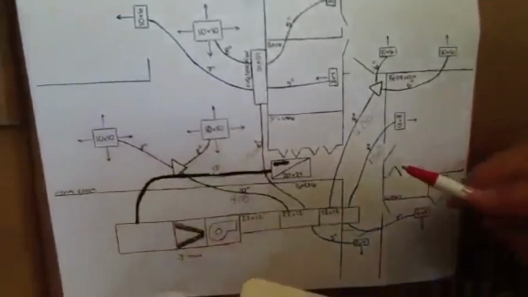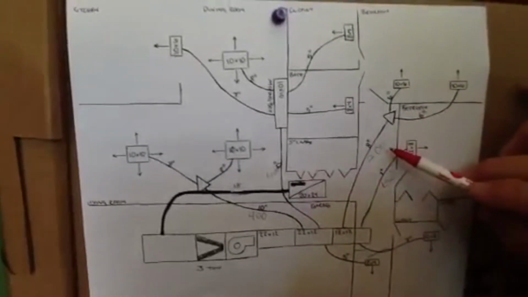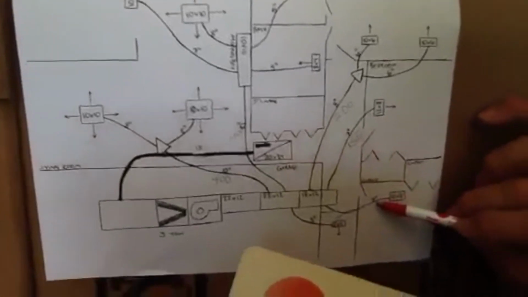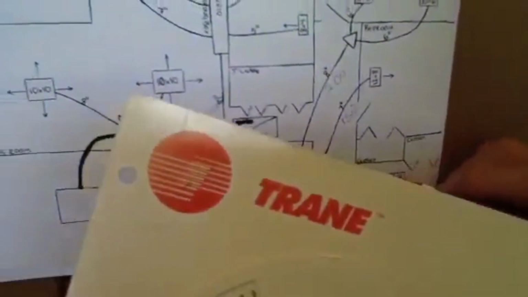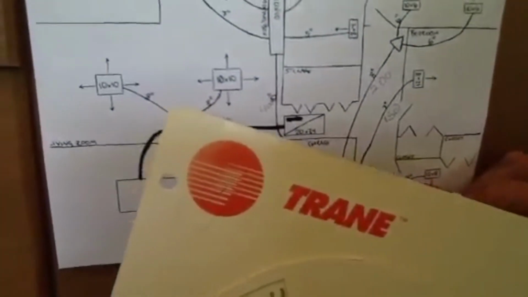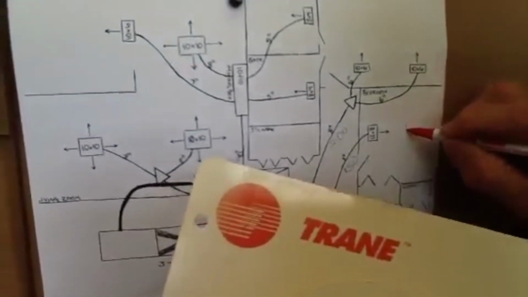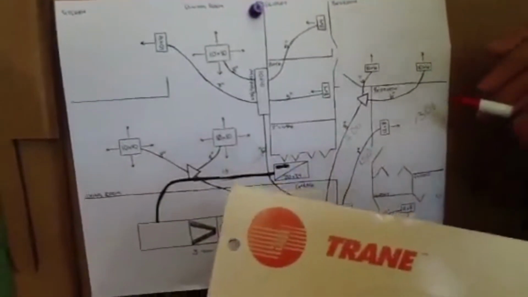Okay, now let's just count real quick what we got. We got 400, 800, 1,000, 1,150. We have another 7-inch flex here. Another 7-inch flex. We're going to say 150 CFMs. Now we have 1,300 CFMs. We know that's more than enough for a 3-ton unit.